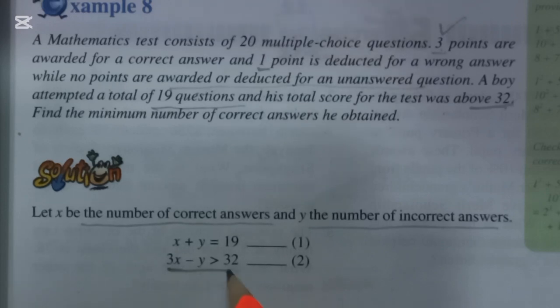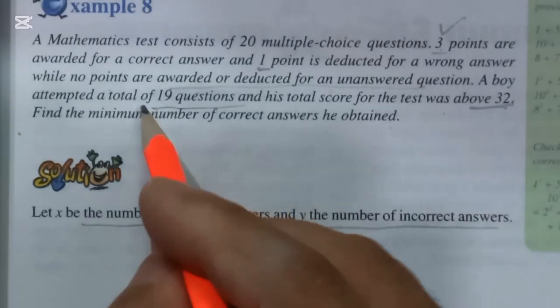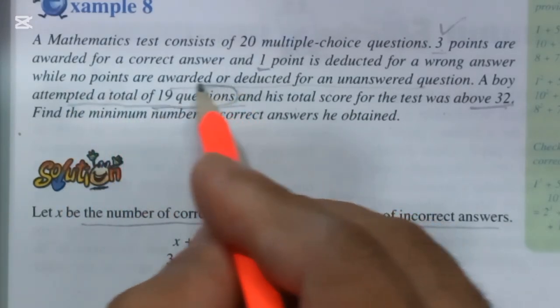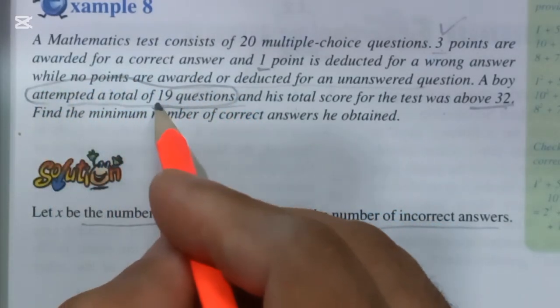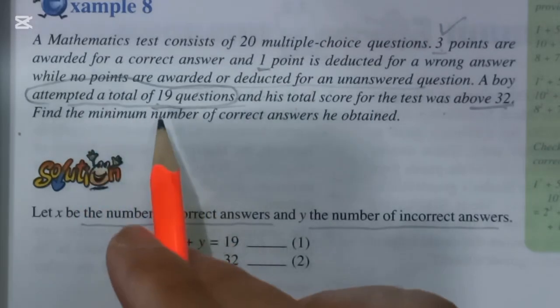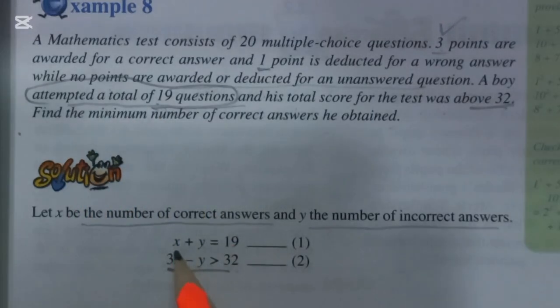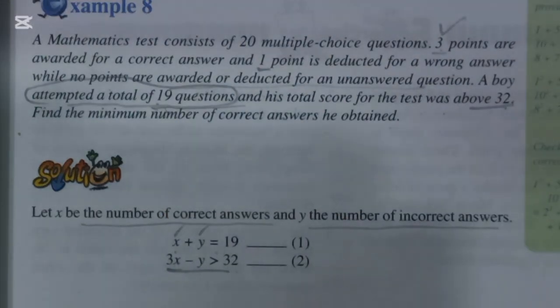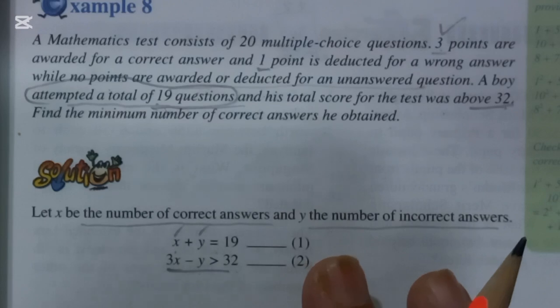So this is one equation. And in total, look now, a boy attempted a total of 19 questions. Attempted means some will be correct and some will be incorrect. So x plus y, because these are the questions which have been attempted, should be equal to 19. If you are able to make these equations, half of the question is done now.